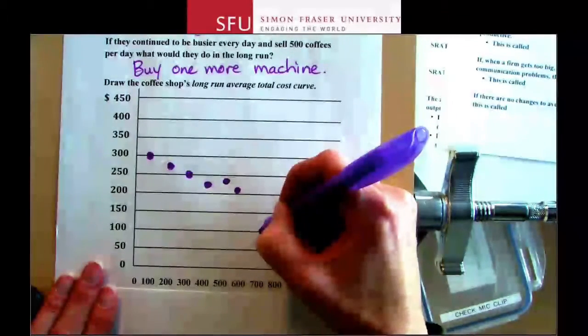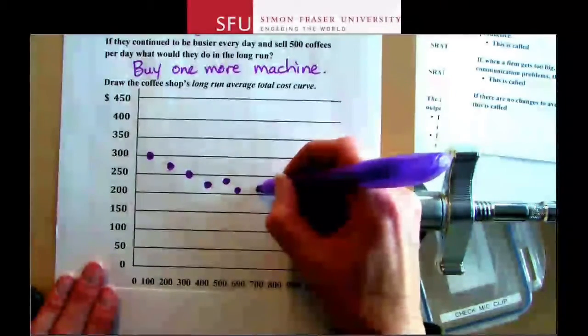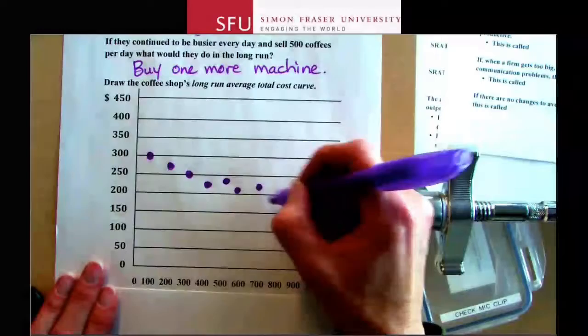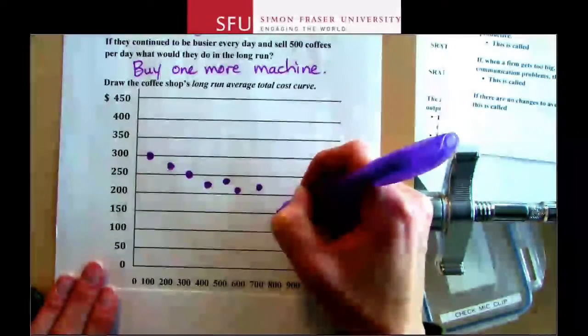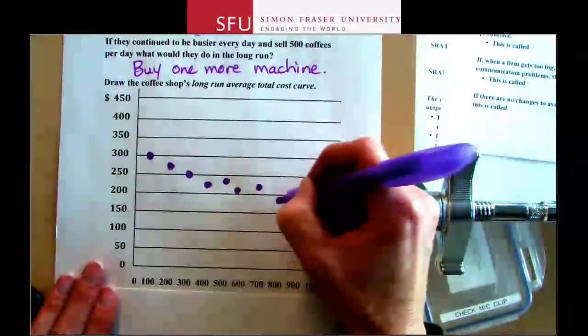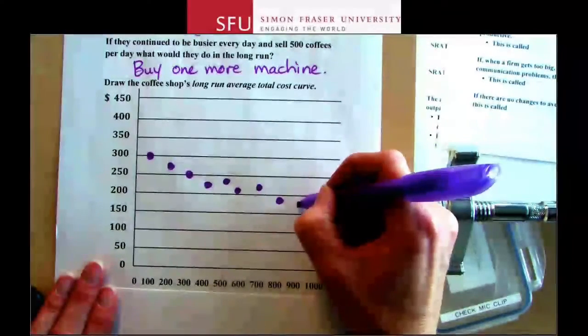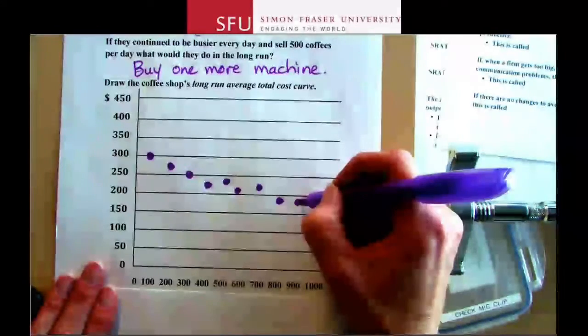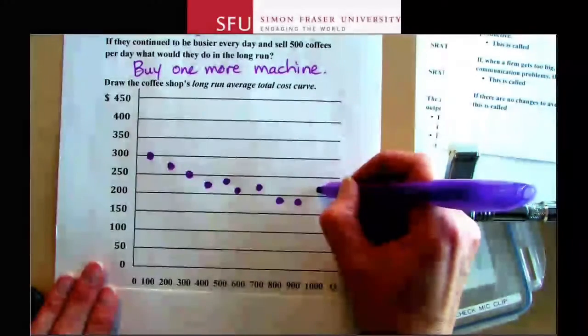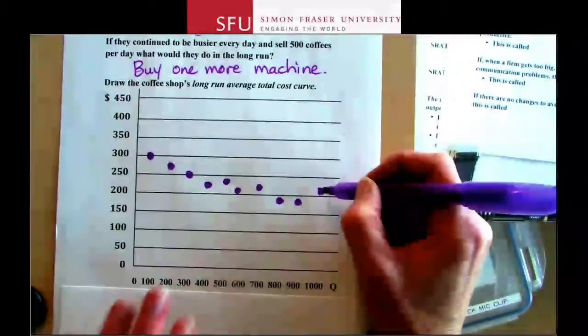And then at 700, they'll now have three machines, and their cost is 220, a little bit higher. And then at 800, the cost is 190. And then they'll switch to four machines. Their cost would be 190 at 900, and at 1,000, 220. So it's not going to be a straight line.